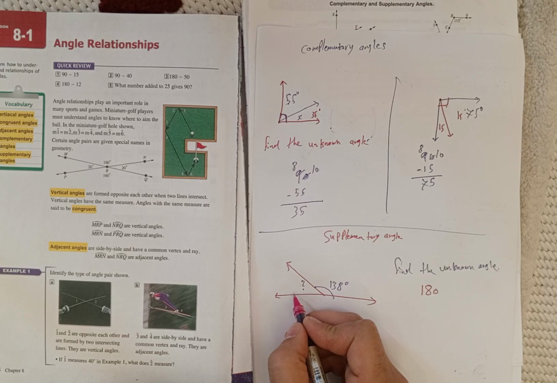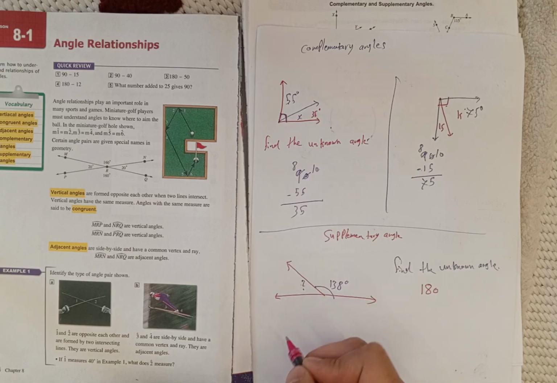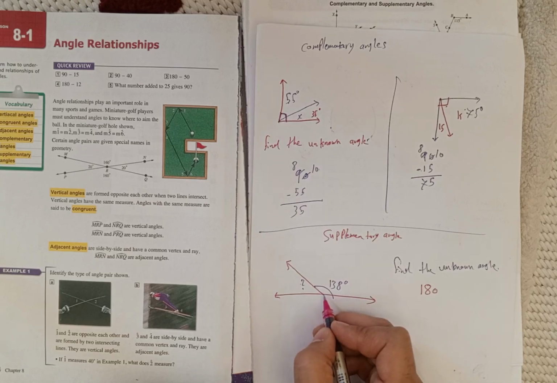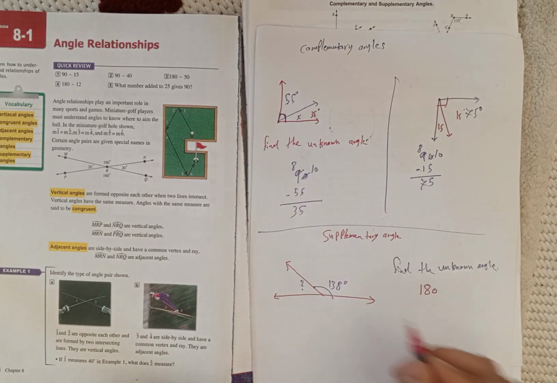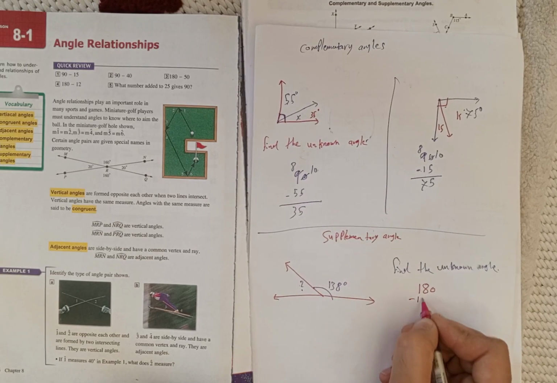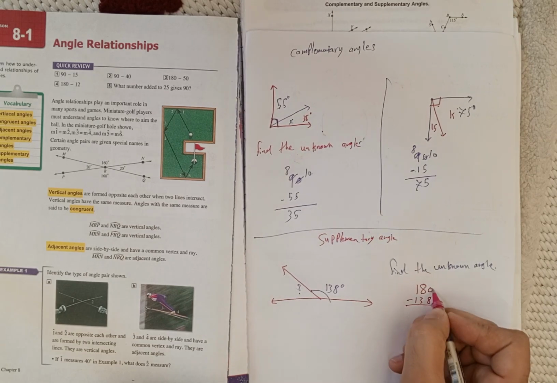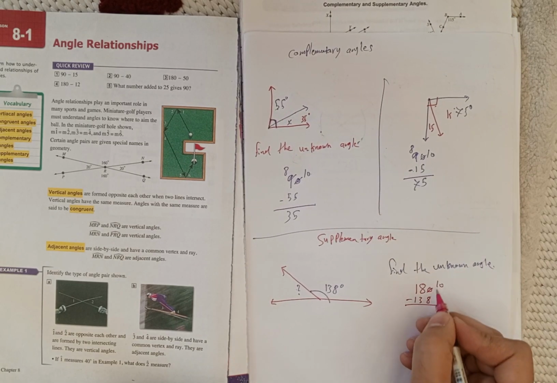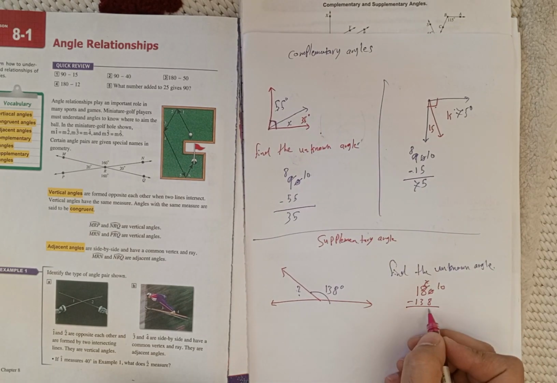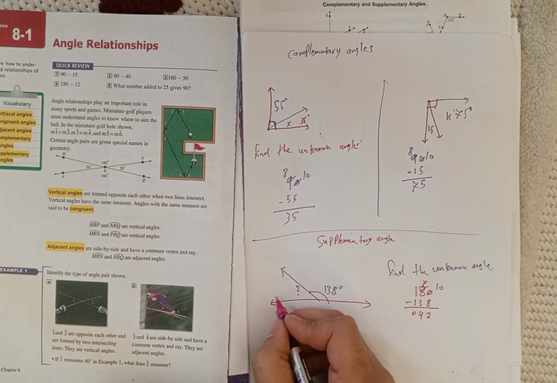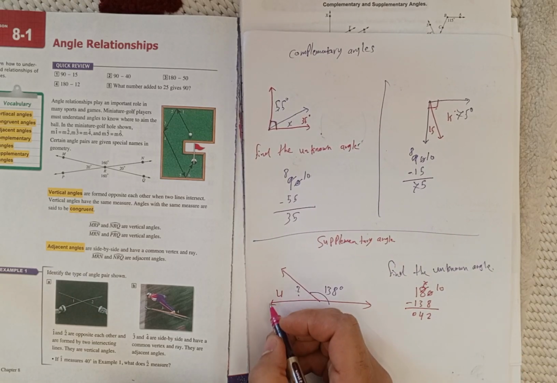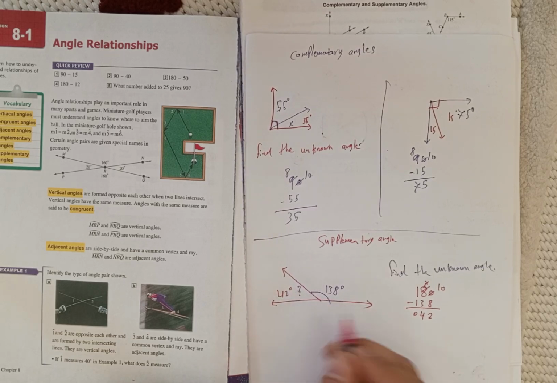So to find the unknown angle, if we don't have the small square in the corner, that means the sum is 180, supplementary. So 180 minus 138. 0 minus 8 we cannot, so 10 minus 8 is 2, 7 minus 3 is 4, and 0. So the answer for this unknown angle is 42 degrees.